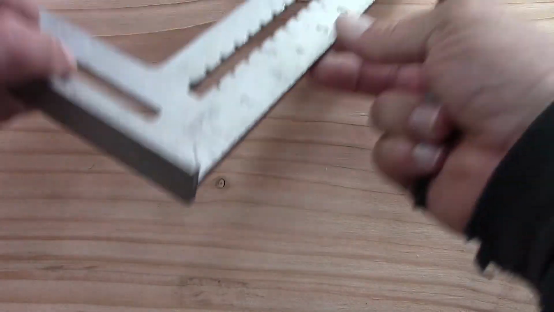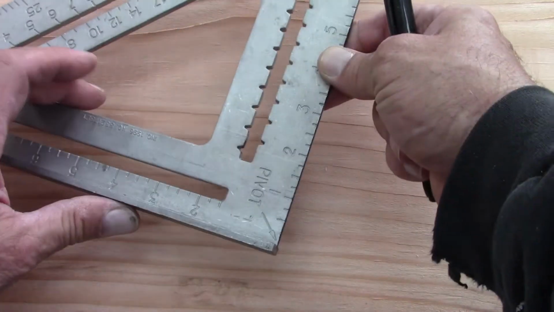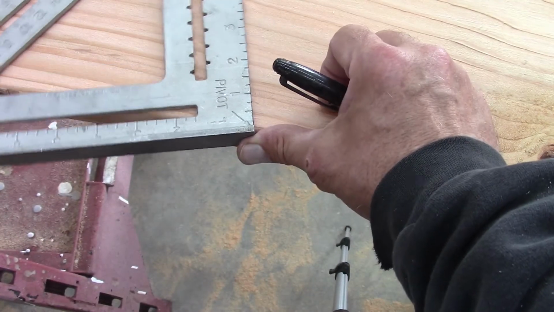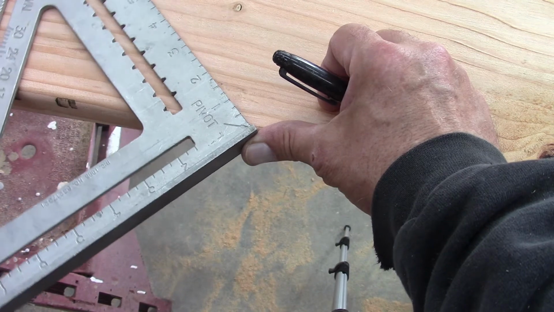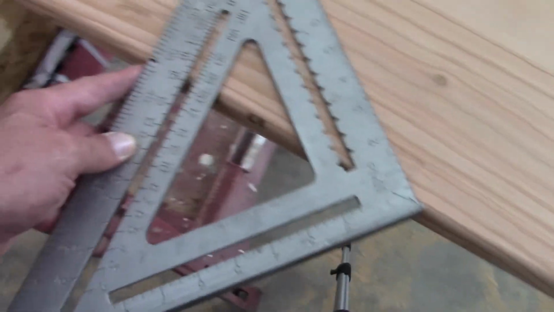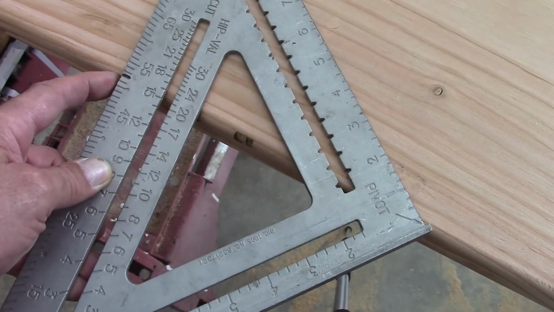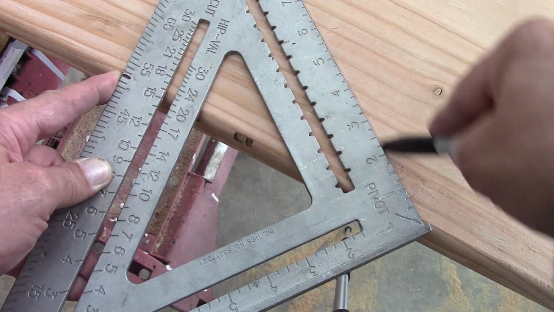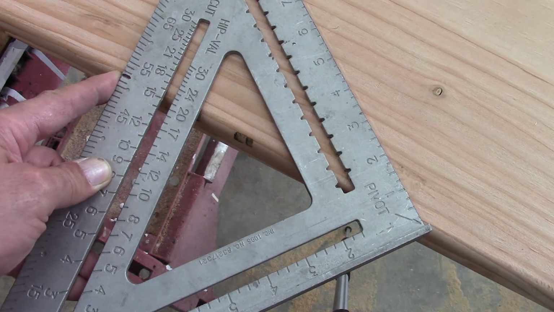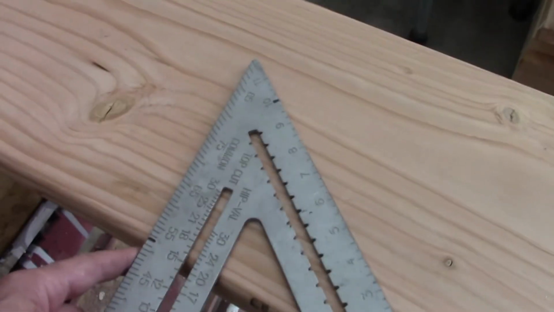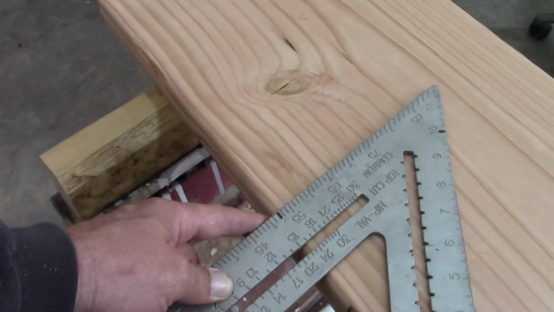So then to use this, what you would do is simply lock the edge, pivot it down until this lines up with the edge, and then you lay out your 10 inches. Now to start it, I'm going to adjust this camera a little bit.